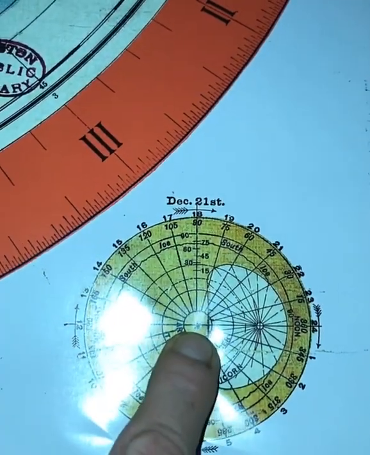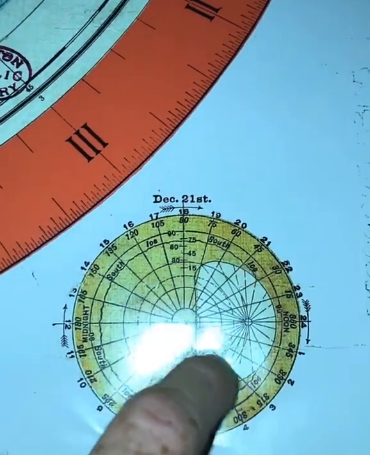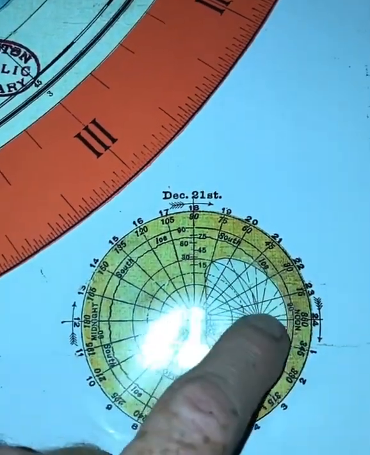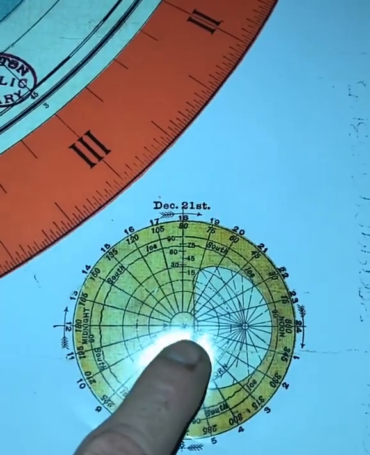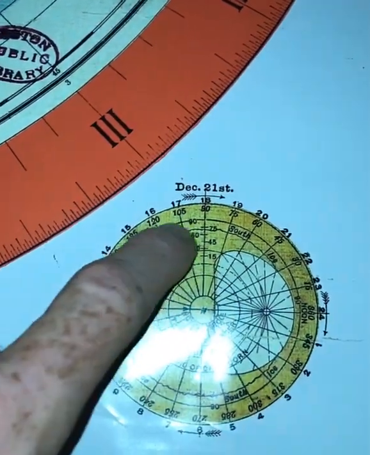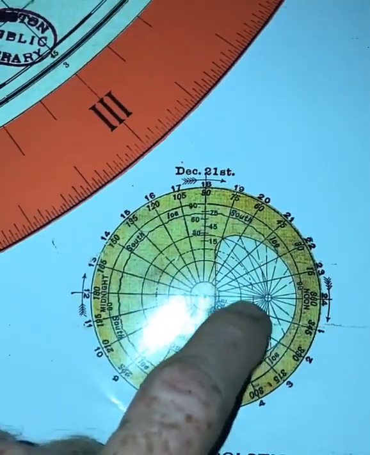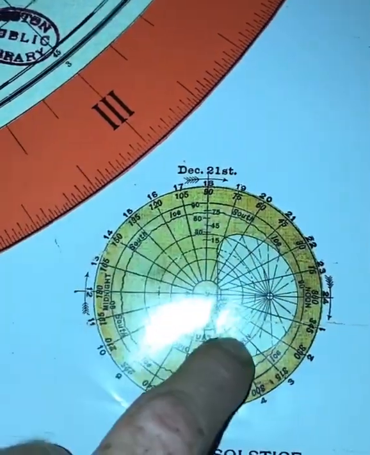Now, this right here in the center is the North Pole. Now, this little circle that you see right here with this illumination around it, that's the sun. Now, in the wintertime, the sun is out here. It's on its outer circuit, making its circuit around the earth. It's further out towards the ice wall.